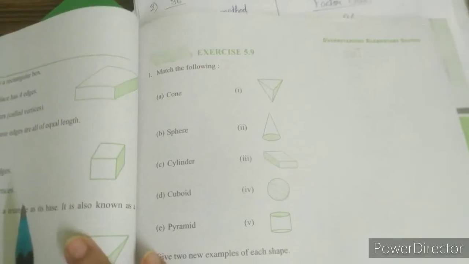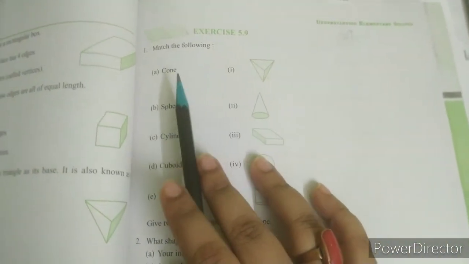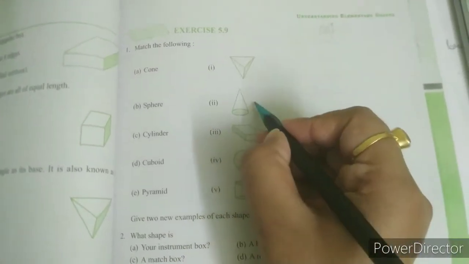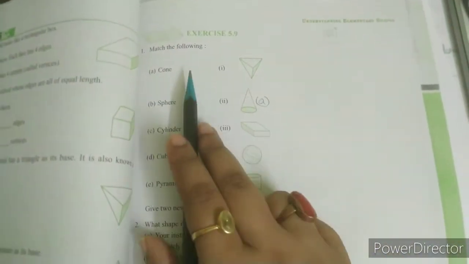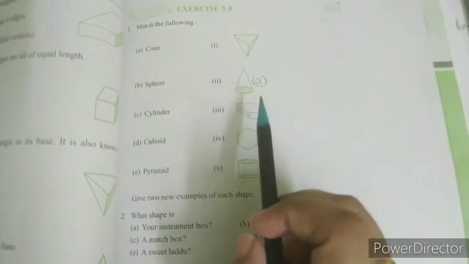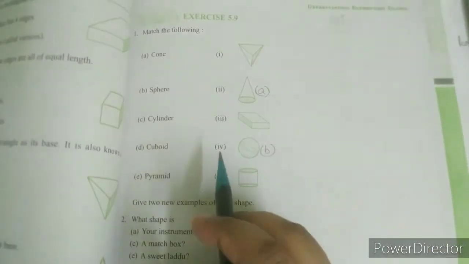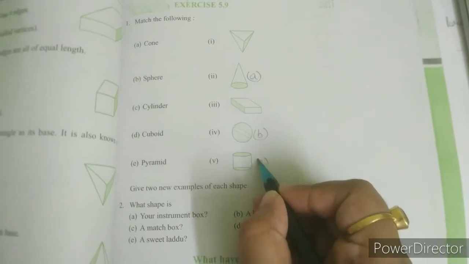So children, let's start with exercise 5.9. First of all, we have the match the following. So which one is the cone out here? This is the cone. So we put number A out here. Then if you want, you can draw the lines as well. Then here they want us to show a sphere. So this is the sphere. Next we have the cylinder. This one is the cylinder.